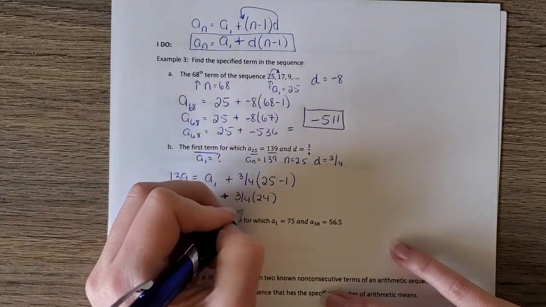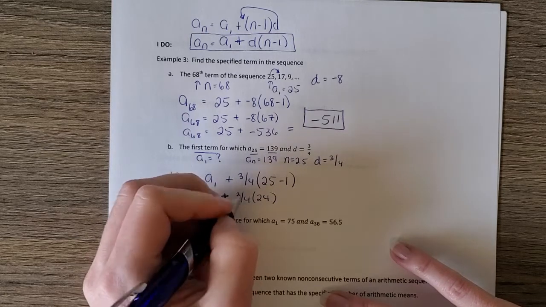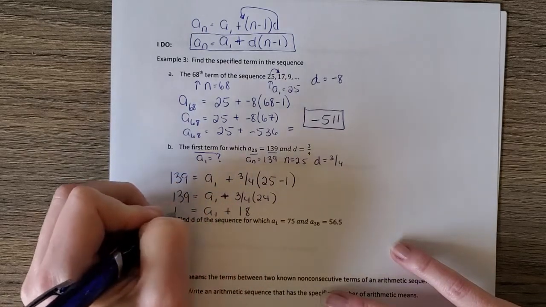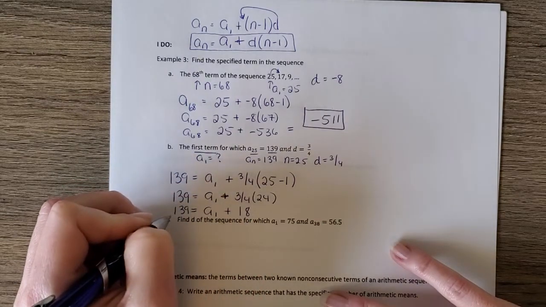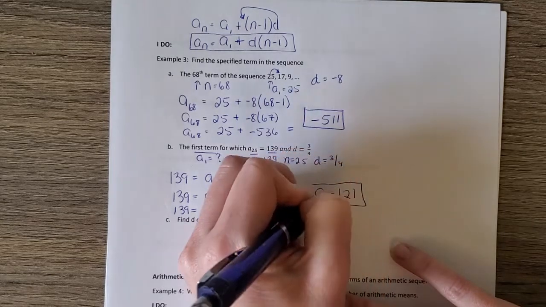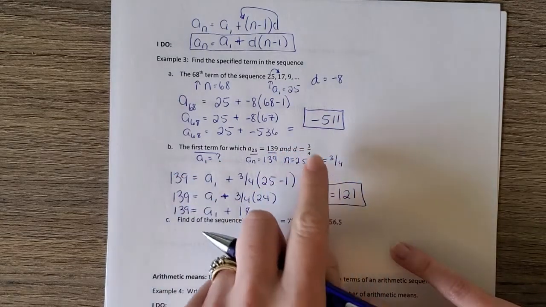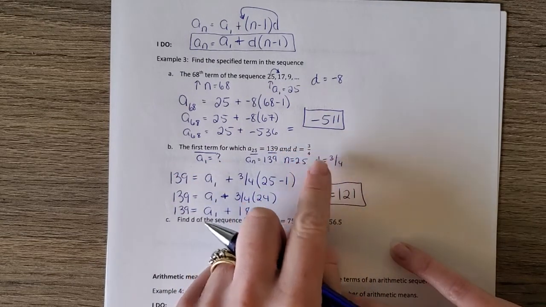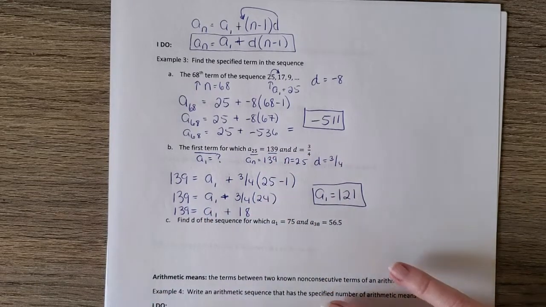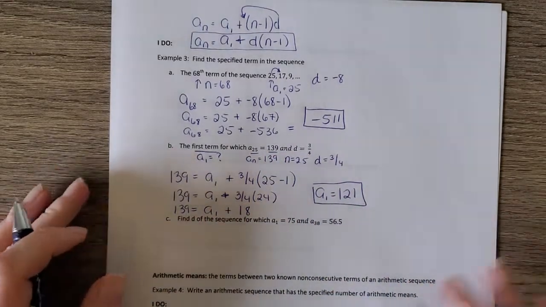If we do 3/4 times 24, we can get 18 plus A1 equals 139. So if we minus the 18, A1 equals 121. So this sequence starts at 121. It goes up by 3/4. At the 25th number, it will be 139. That's what that is telling us.